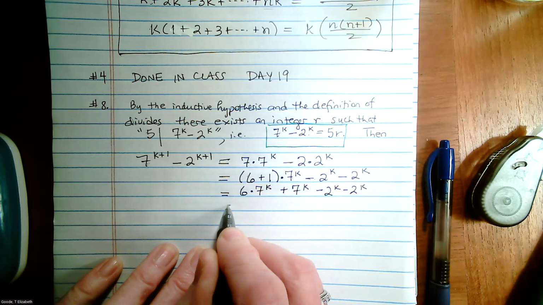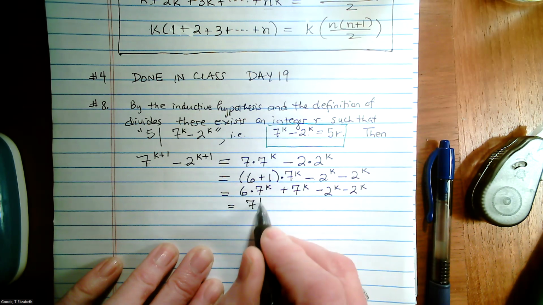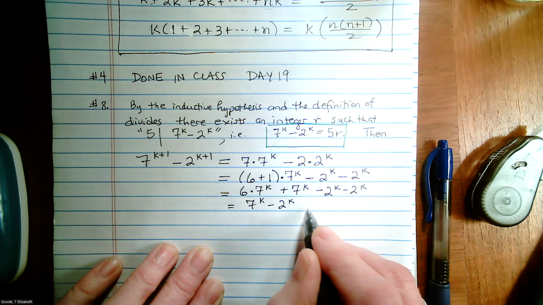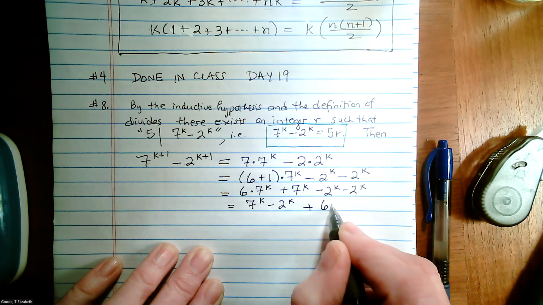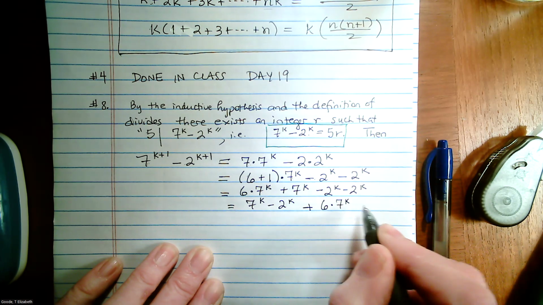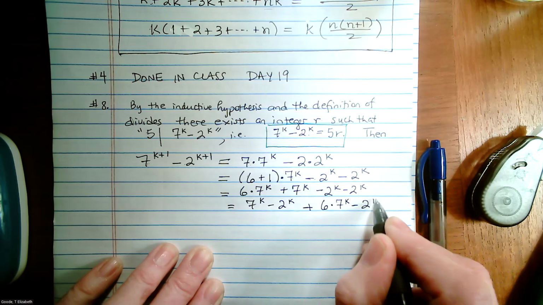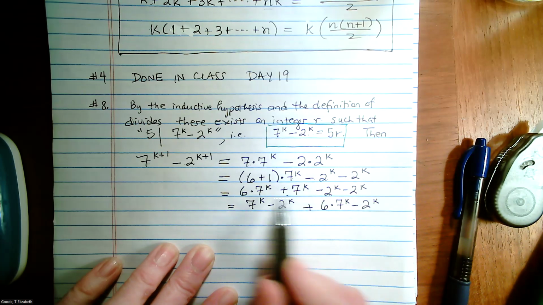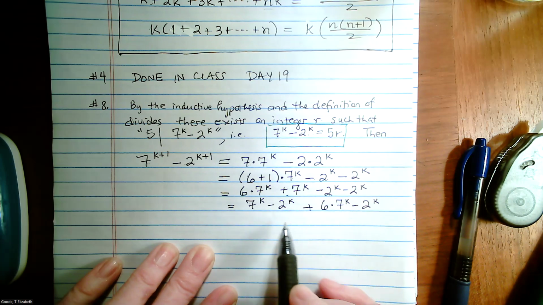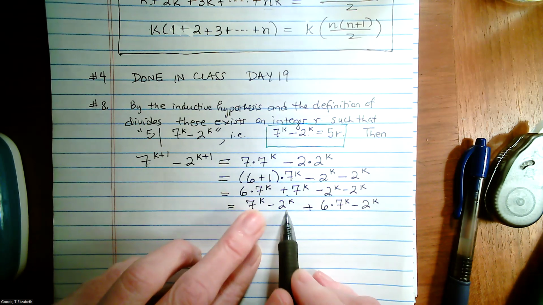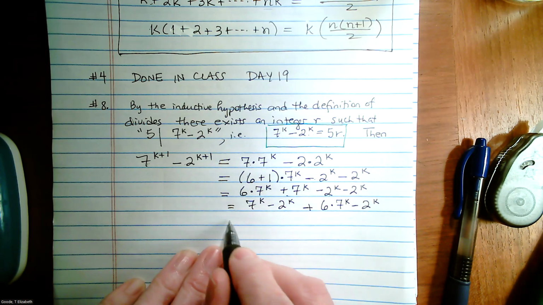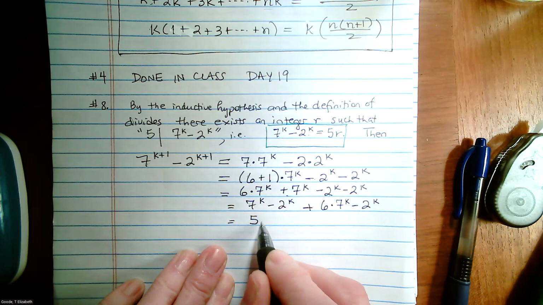Now I'm going to rearrange this. This is 7 to the k minus 2 to the k plus 6 times 7 to the k minus 2 to the k. I'm just putting these two together and these two together. Now we know we can put a 5r in for this because this is the 7 to the k minus 2 to the k, right? That gives us 1 copy of 5.